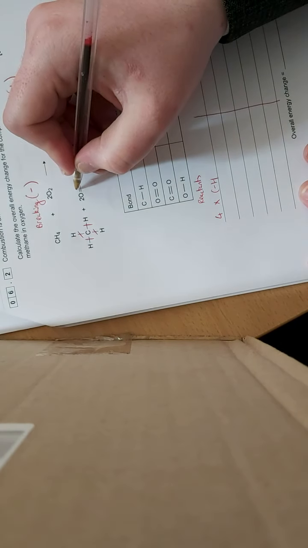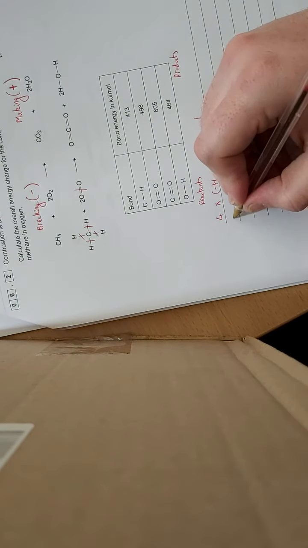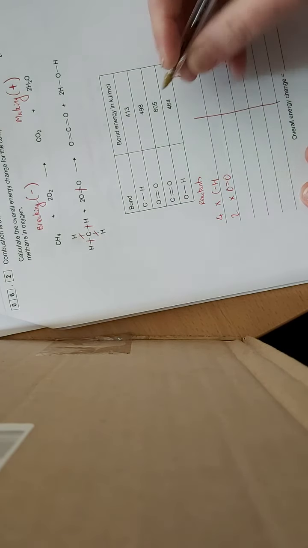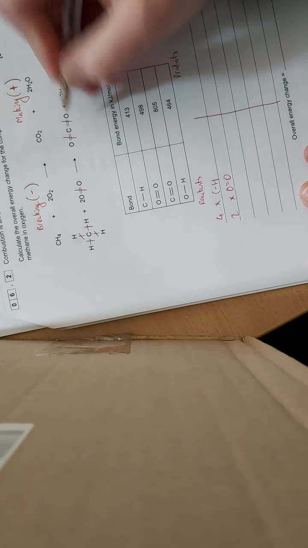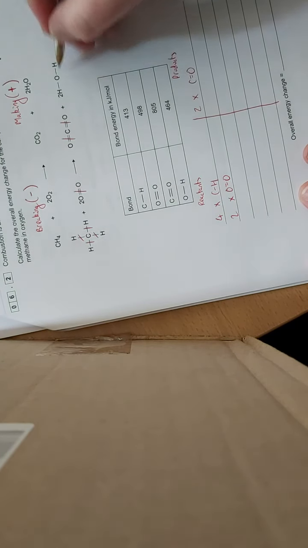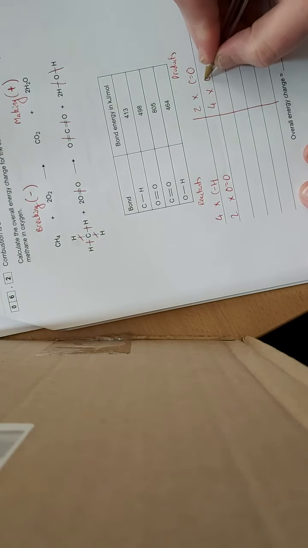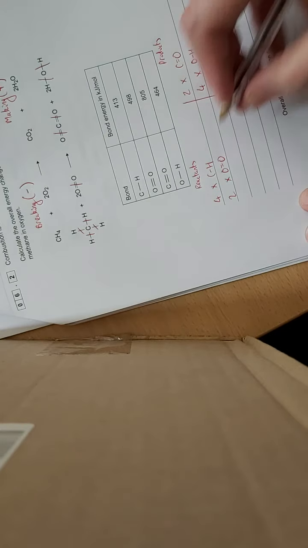And we've got, well, there's 2 of these. So there's 1, 2 double oxygen bonds. On the other side, we've got 1, 2 carbon double oxygen bonds. And again, we've got to remember there's 2 of these, so we've got 1, 2, 3, 4 OH bonds. So we need to do that multiplication.